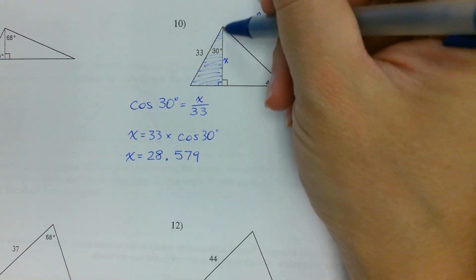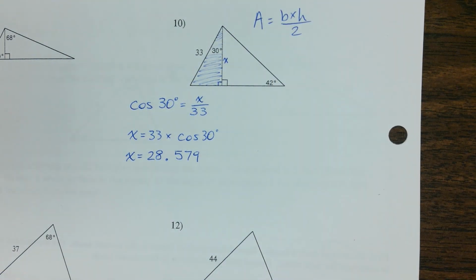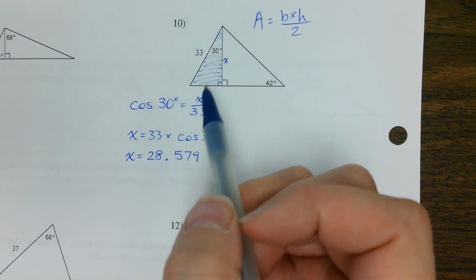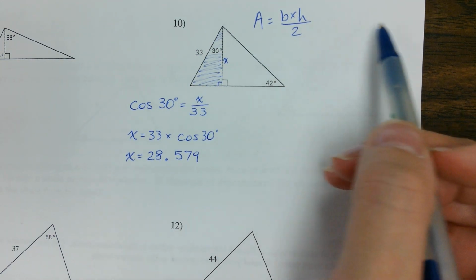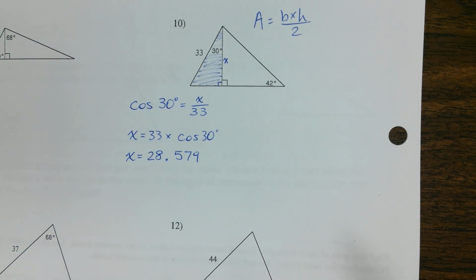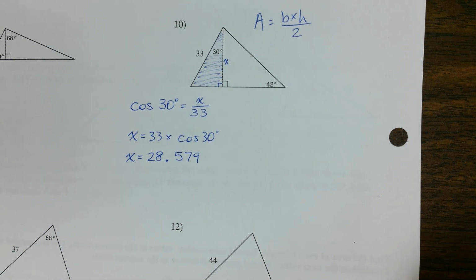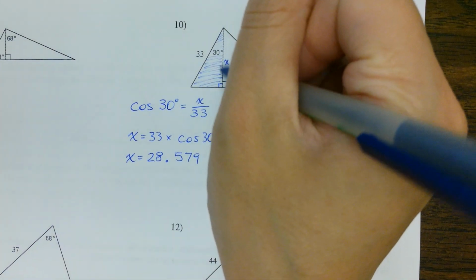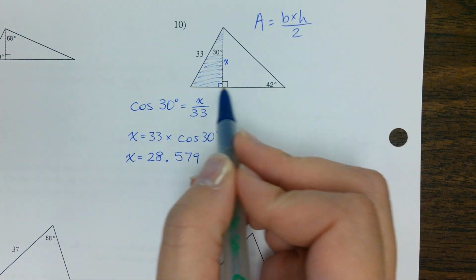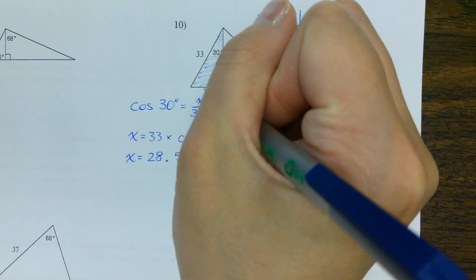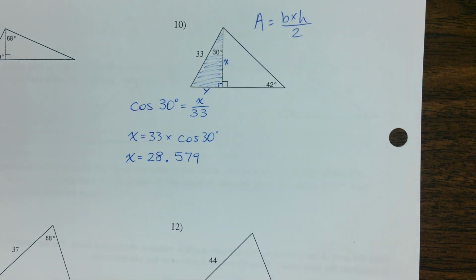For ratios, always 4 decimal places. In this case, if I round too early, I'm going to get a carry-out mistake when I do the final calculation for area. So try to take a few more decimals. The more the merrier, more accurate. Okay, I found the height. Now I need to find the base. I need to find the length of this whole side. So I'm going to try to find this part first.